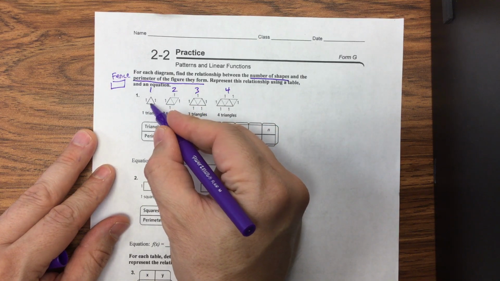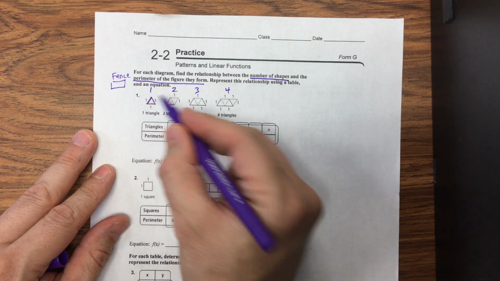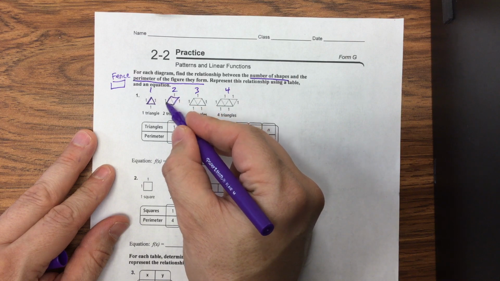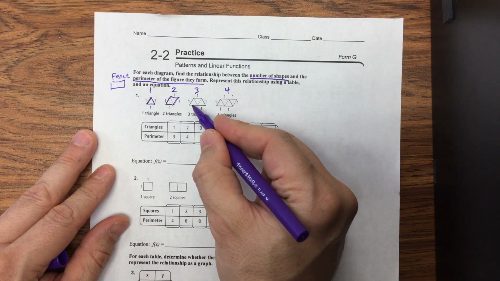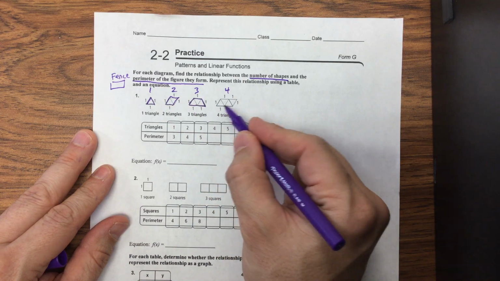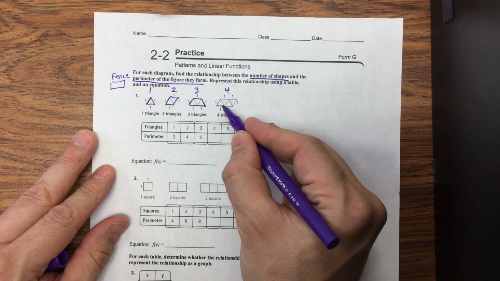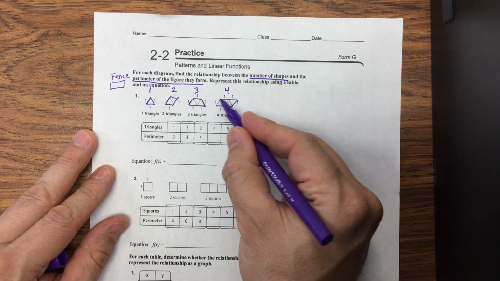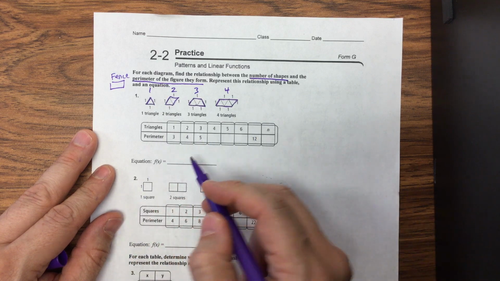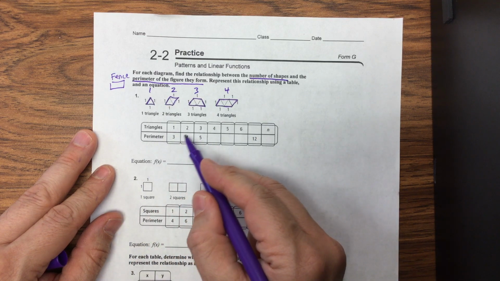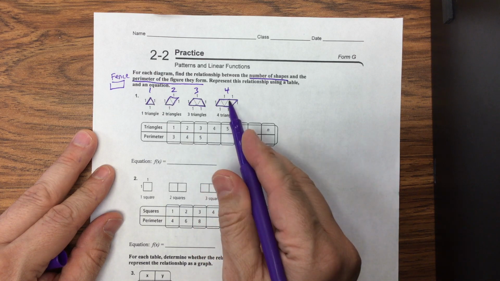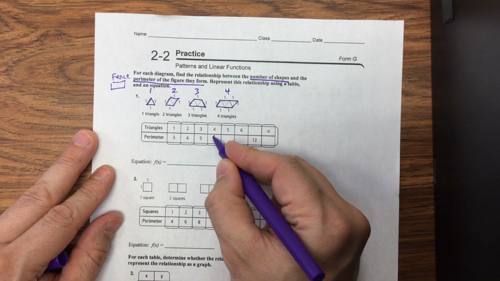So when I have 1 triangle, my perimeter is 1, 2, 3. For 2 triangles connected, it's 1, 2, 3, 4. For 3 triangles connected, 1, 2, 3, 4, 5. 4 triangles is 1, 2, 3, 4, 5, 6. Okay, and here is that shown right here. So 1 triangle, 3. 2 triangles, 4. 3 triangles, 5. We said 4 triangles was 6.